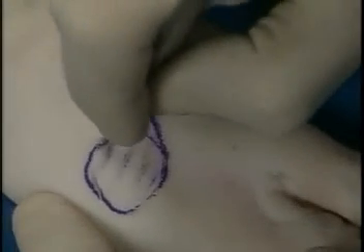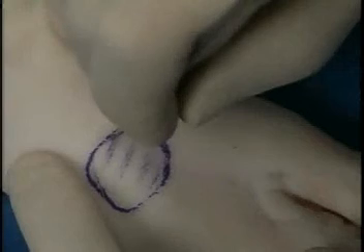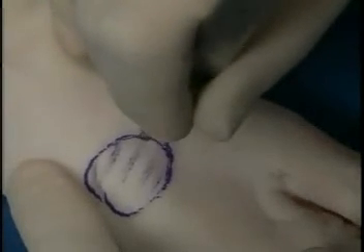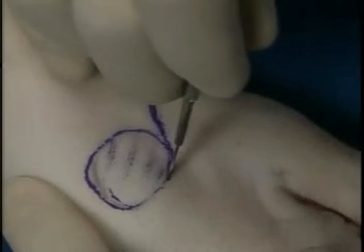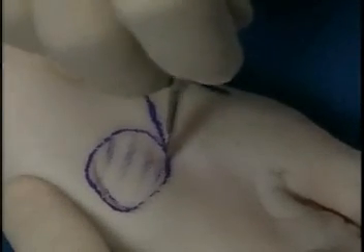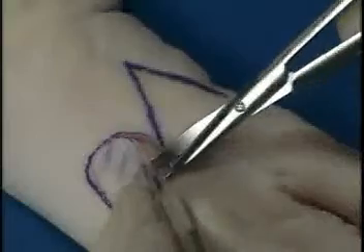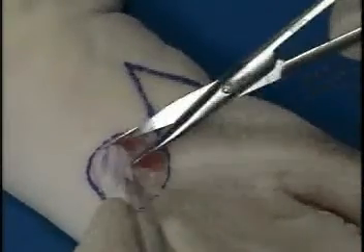Here we see the defect. An incision is being made around the defect, and then the limbs of the note flap will be created by making a line as a tangent approximately 1.5 times the length of the diameter.